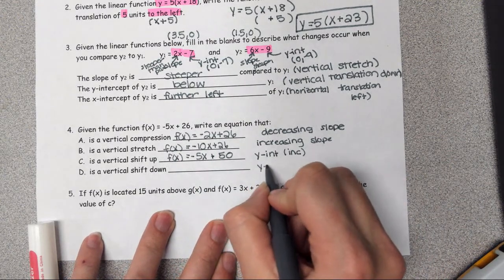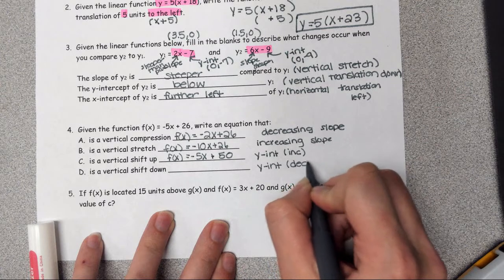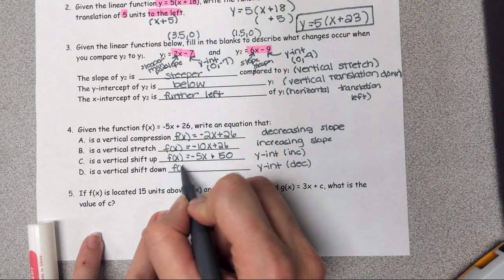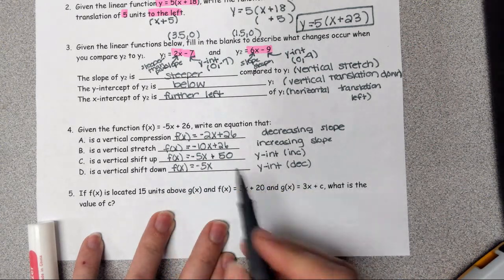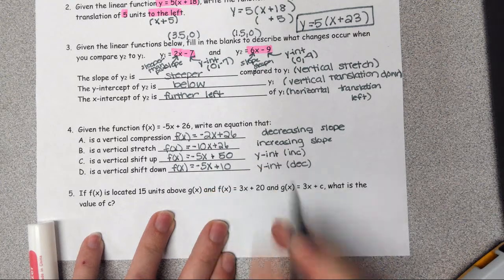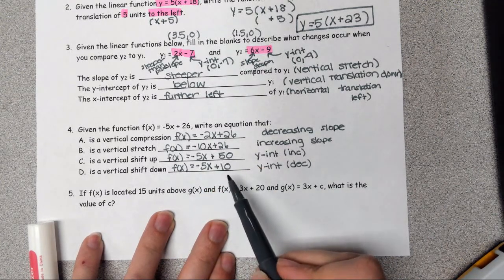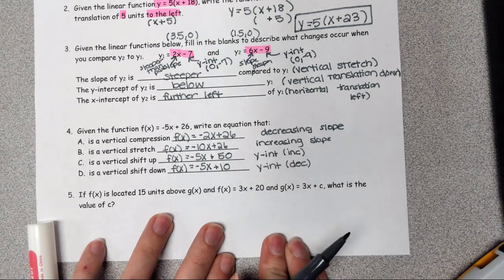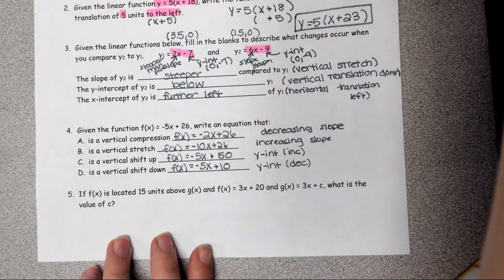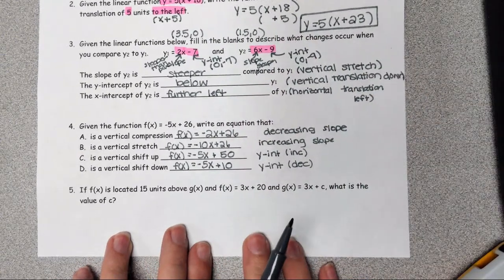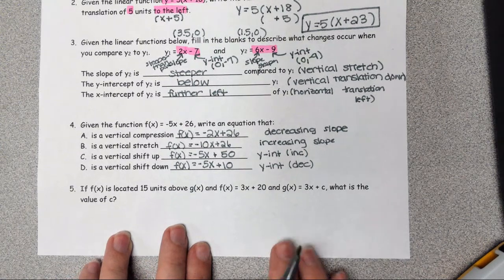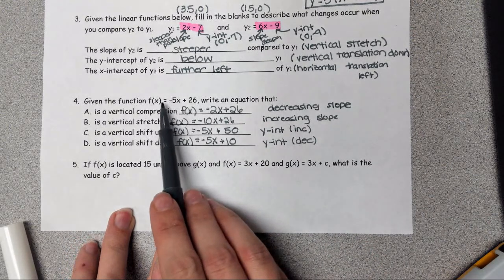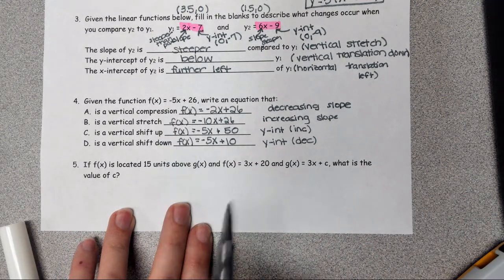Vertical shift down. So now we're decreasing the y-intercept. So we need something smaller than 26. So we keep everything else the same. Let's just say 10. So it doesn't necessarily have to be negative. It has to be smaller than what you're comparing it to, or lower. Now, if you wanted to put a negative number for that y-intercept, that's fine too, because negative 12 is lower than a positive 26. Just be careful when you're doing that with your slopes, because you're not considering that negative. You're just looking at that actual number.